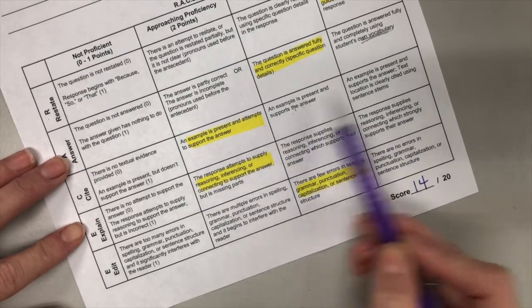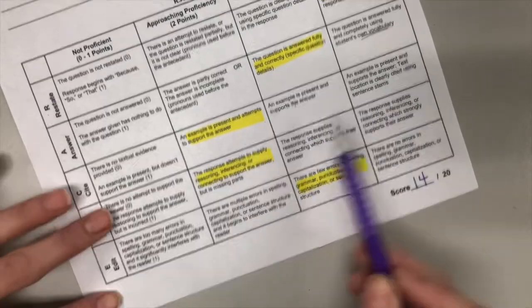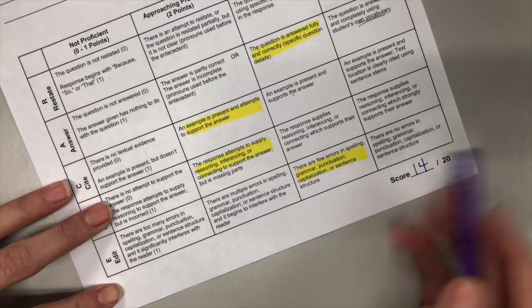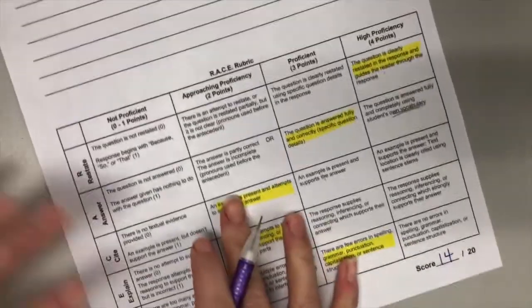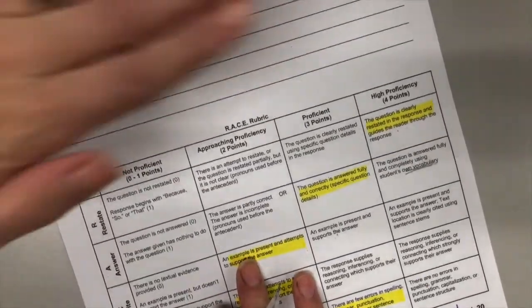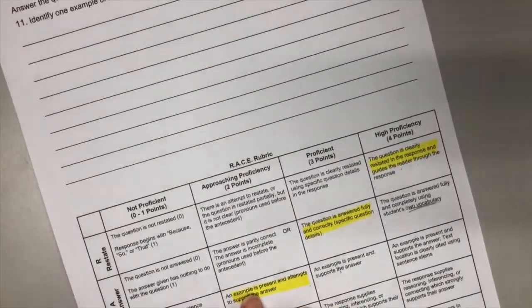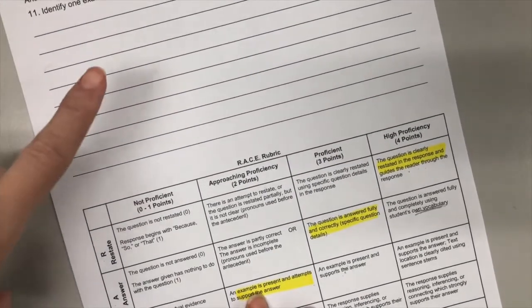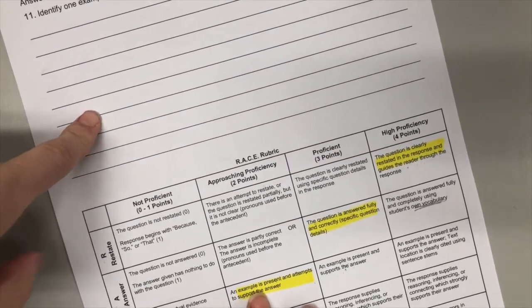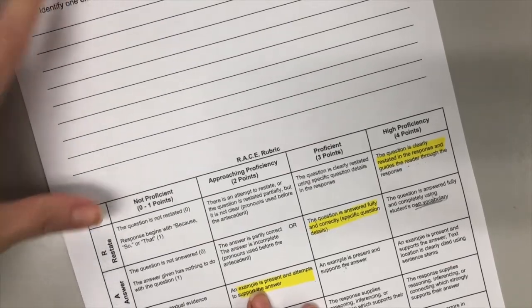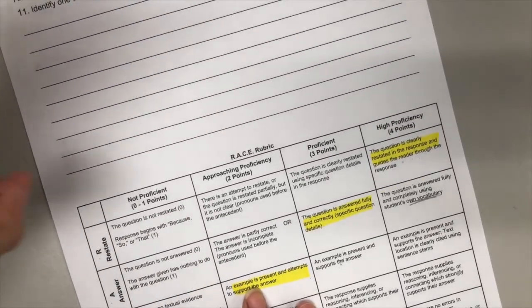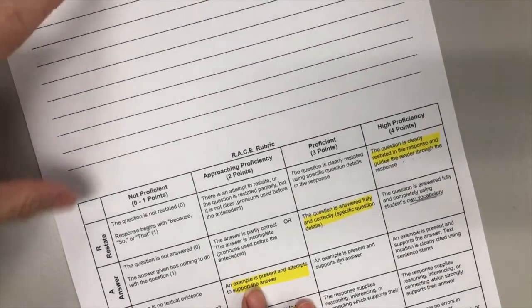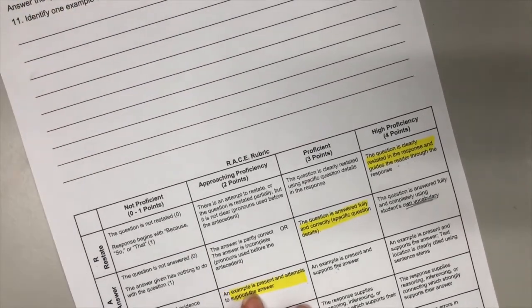To move here to here would be another 2 points. Here to here would be another 2 points. That would be 18 out of 20 on the repair. Now, when you repair your essay, do not, I repeat, do not erase your original answer. If you erase your original answer, the repair is gone. You don't get to do it. You must keep your original so we can compare your original to your new one.